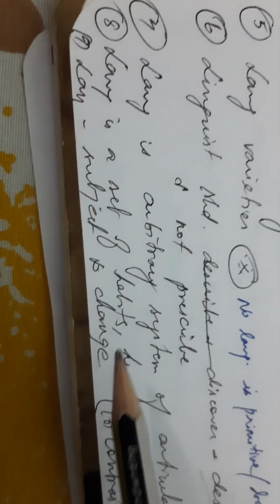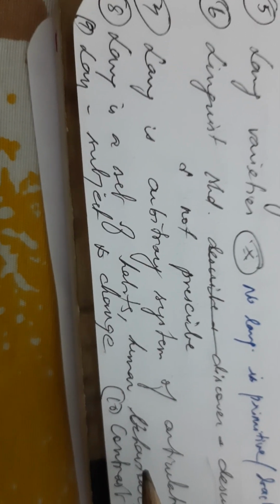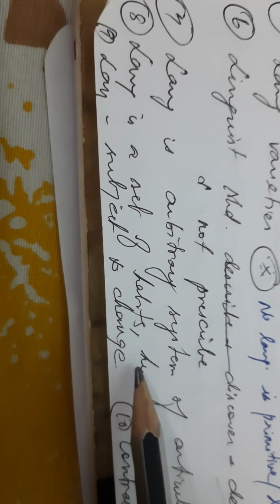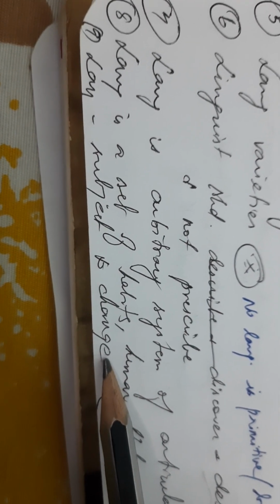And the next one is that language is a set of habits. We have seen this in unit 1 in the characteristics of language. Language is a set of habits and human behavior. And language is subject to change. All these three we have seen in unit 1 under characteristics of language.